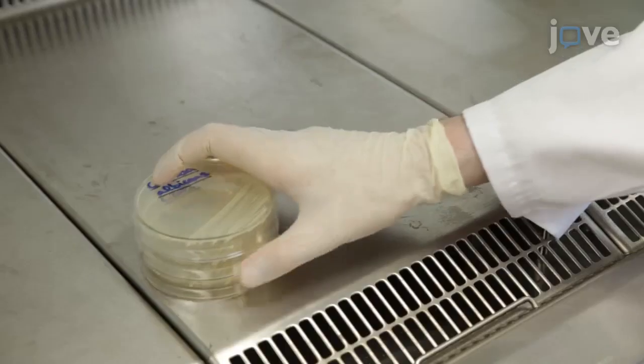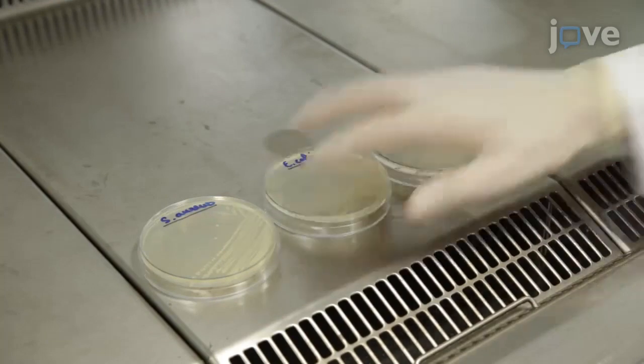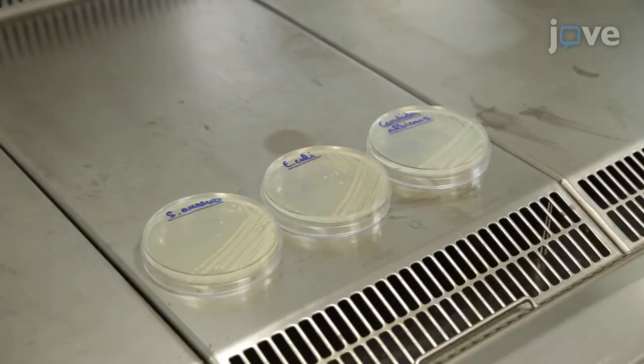Three different microorganisms will be used to test the antimicrobial activity of the advanced materials: the gram-positive bacteria Staphylococcus aureus, the gram-negative bacteria Escherichia coli, and the yeast Candida albicans.